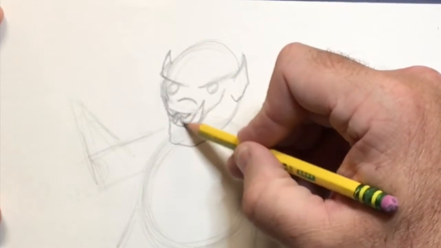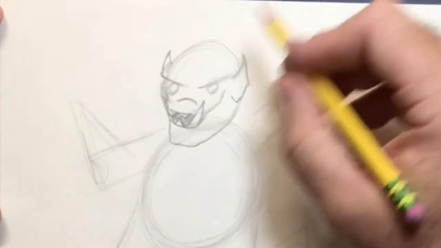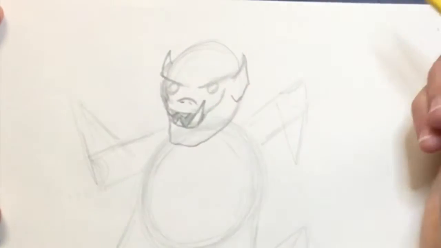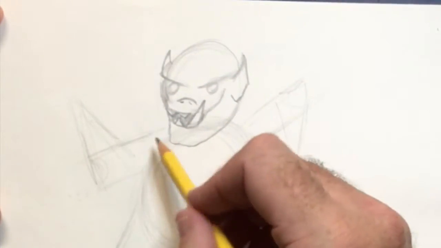Maybe shade that in so it shows the darkness where the mouth is open just a little bit. He's just got that one long tooth, okay? So now I'll just go through and start checking the body.